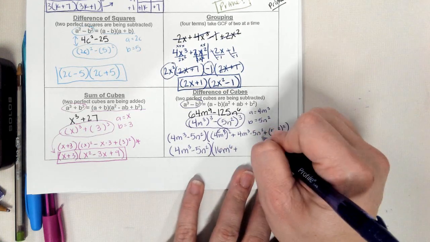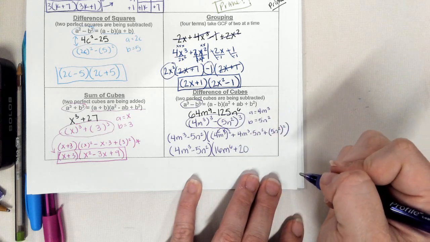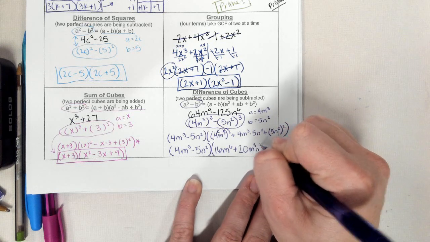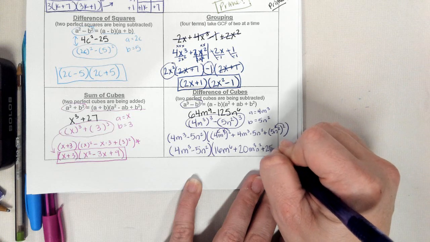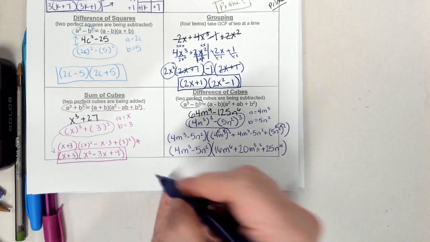Plus, well, here you multiply. What's 4 times 5? Now, m and n are not the same, so they can't combine. So we're just going to write them in alphabetical order. Plus 5 squared is 25, and then 2 times 2 is 4. There's your answer.